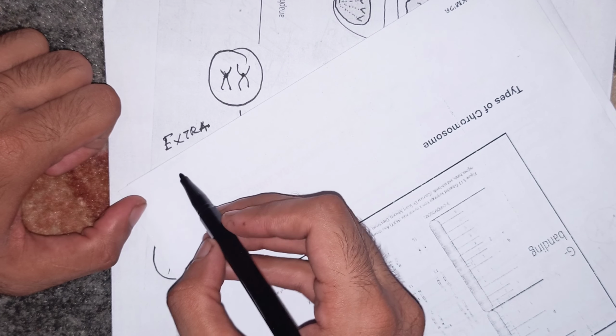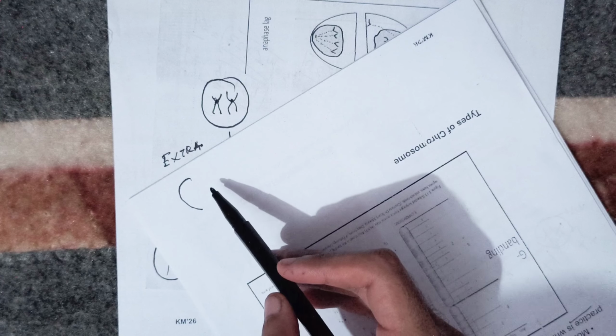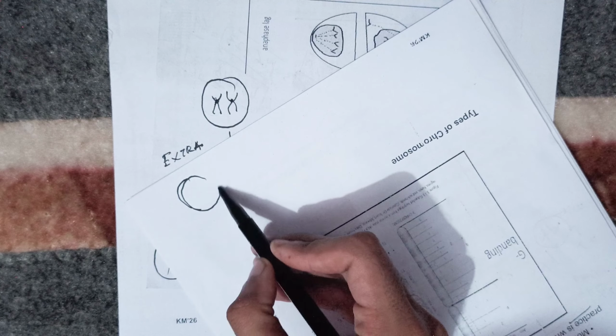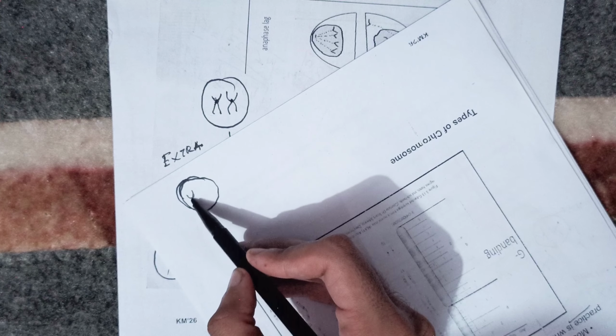Okay, what was your normal meiosis, beta? Here, what was your normal meiosis? It was like this. Okay, this was a cell with two chromosomes.